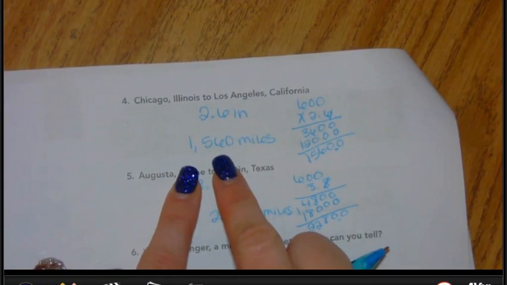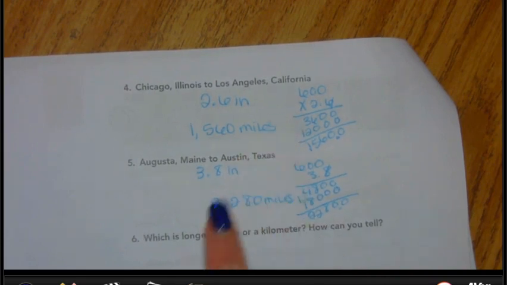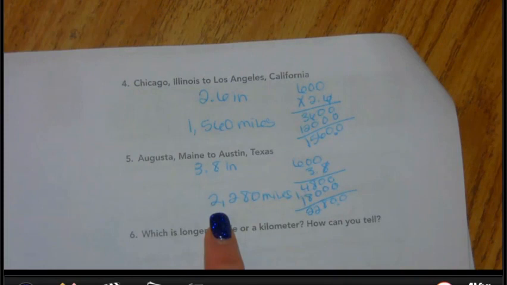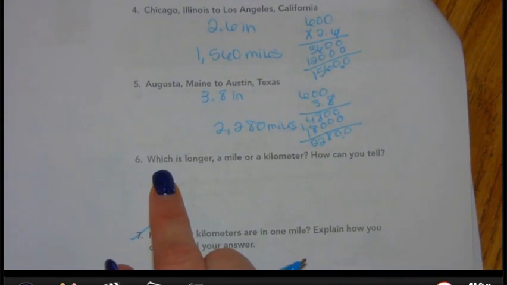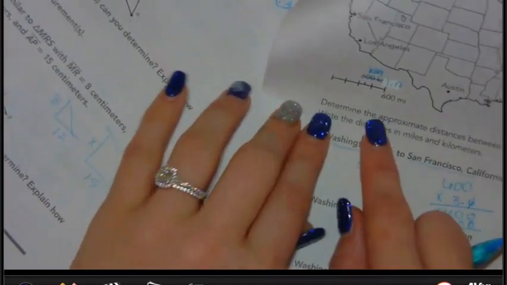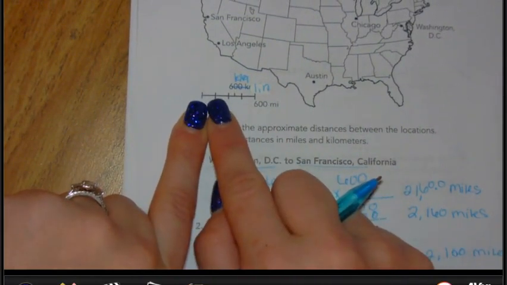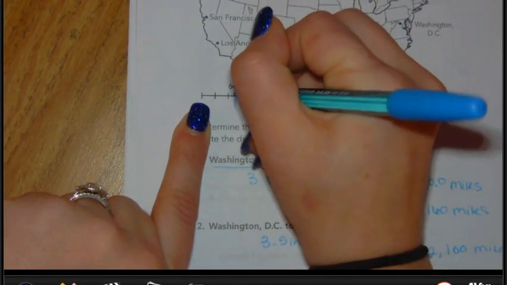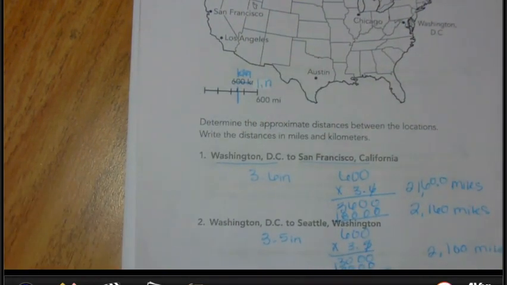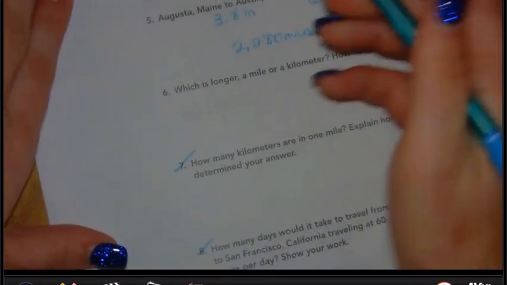All right. If you're just coming back, for number 4, you should have received roughly 1,560 miles. For number 5, you should have received roughly 2,280 miles. And the last one, number 6: which is longer, 1 mile or a kilometer, and how can you tell? If I look back at the scale they gave me, 600 miles is longer than 600 kilometers. According to my scale, miles are longer than kilometers.